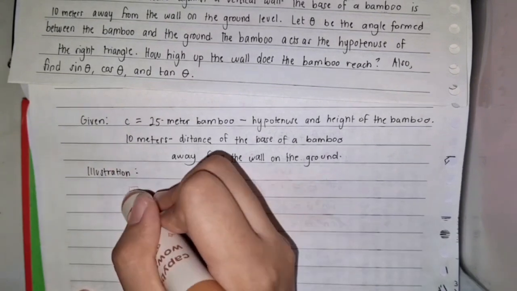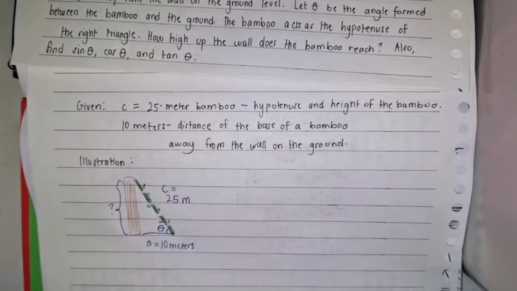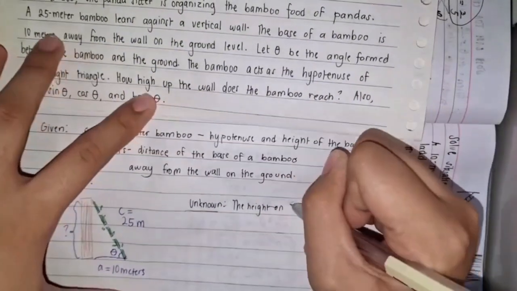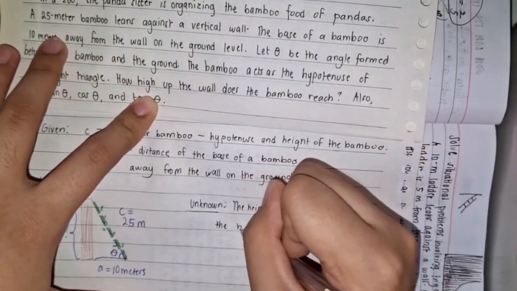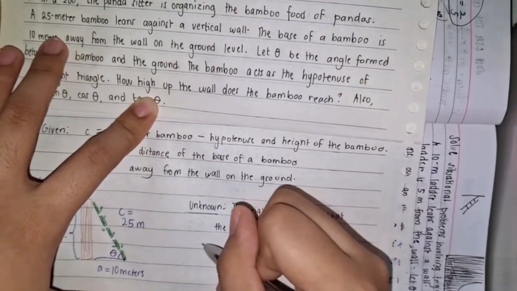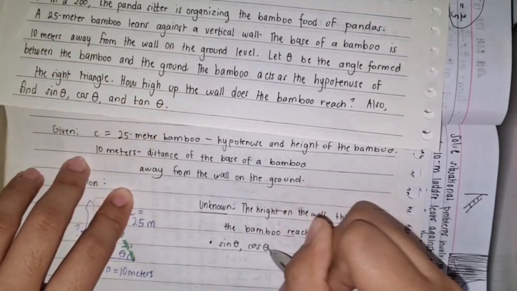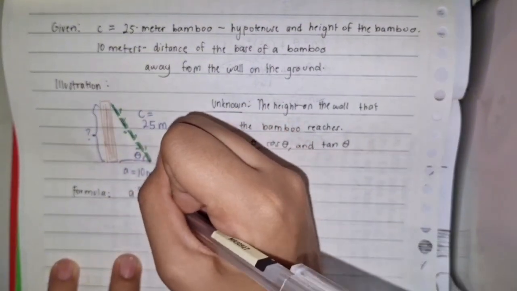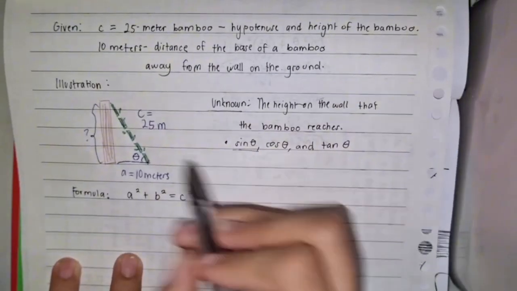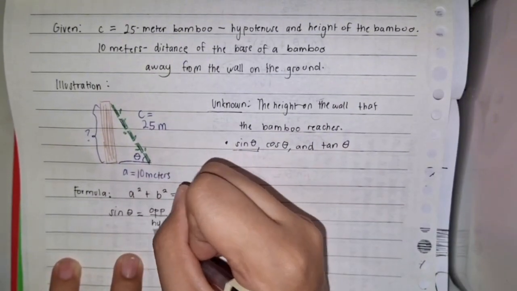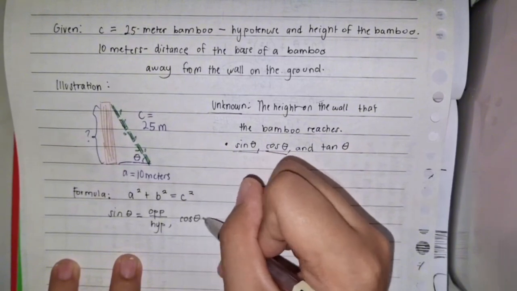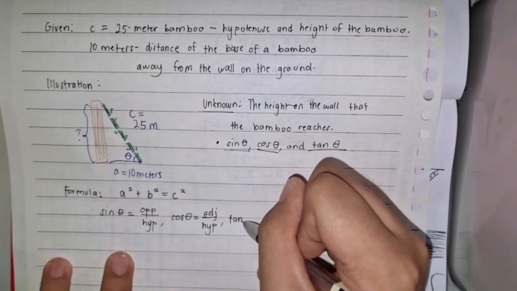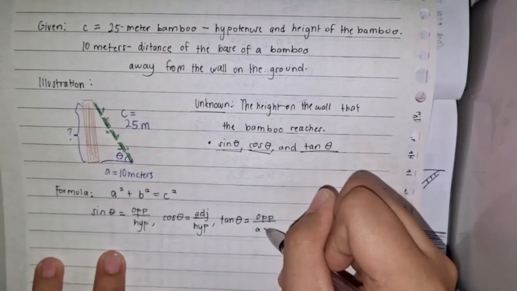So for the height of the wall, it is still missing, or the unknown. Now for the unknown, we have the height on the wall that the bamboo reaches. And also, we're looking for sine theta, cos theta, and tan theta. For the formula, we can use the Pythagorean theorem formula, or a squared plus b squared is equal to c squared. And for sine, we can use opposite over hypotenuse. For cos theta, we can use adjacent over hypotenuse. For tan theta, you can use the formula opposite over adjacent.